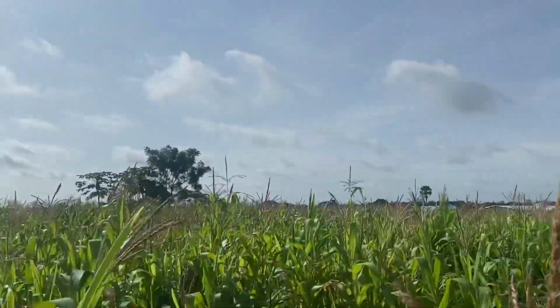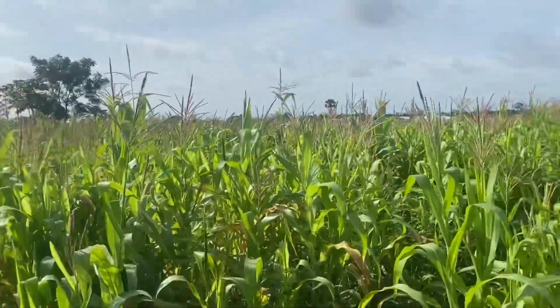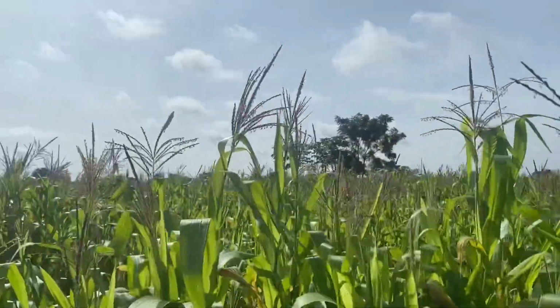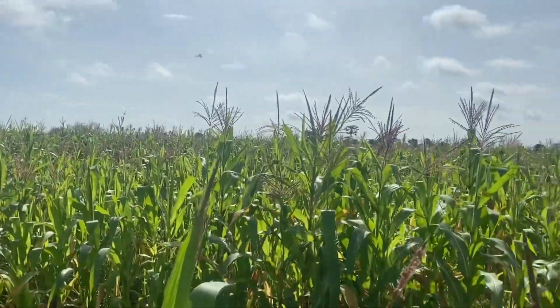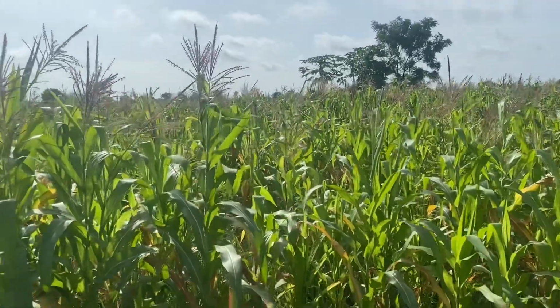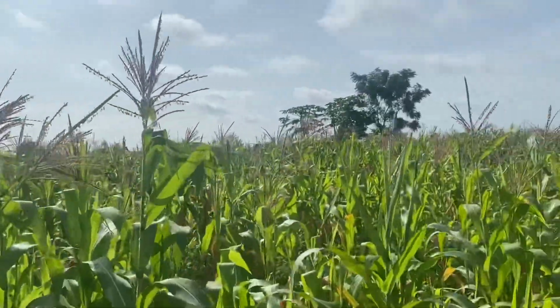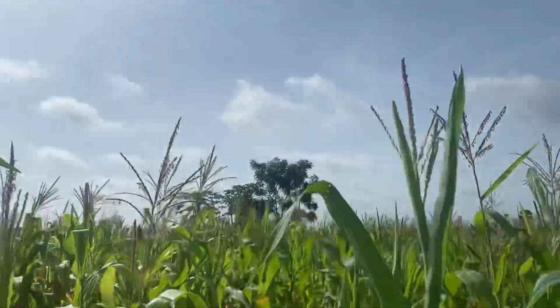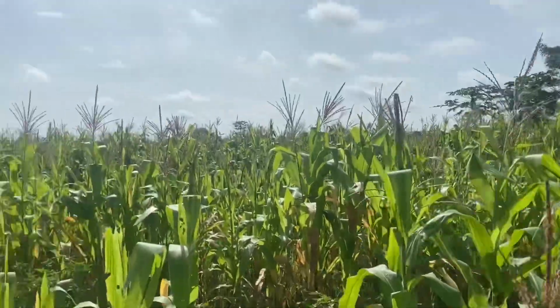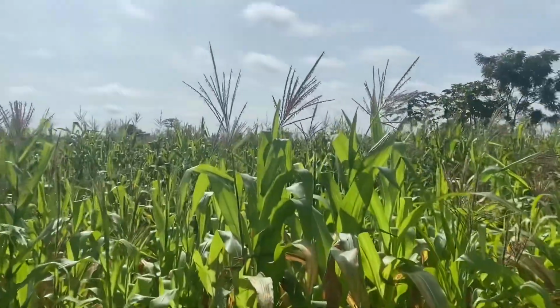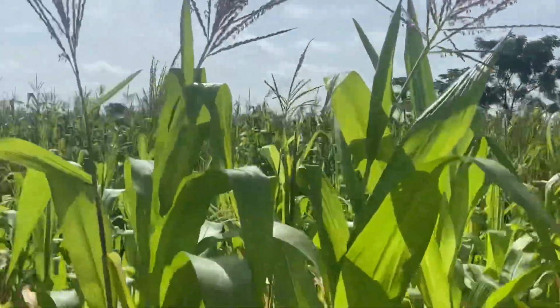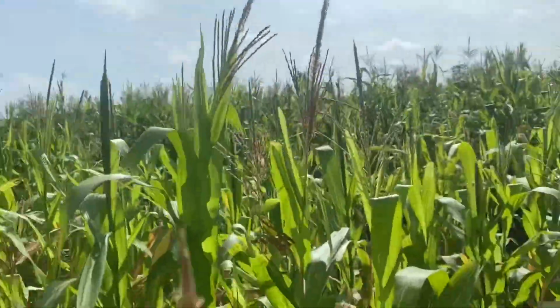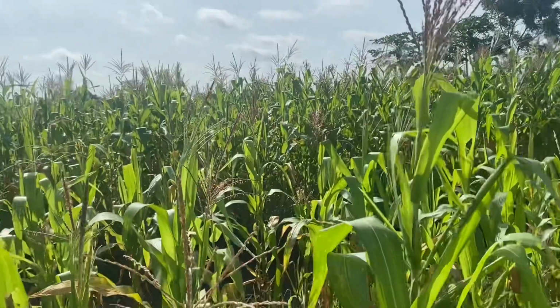But in all, we've seen the corn doing very, very well so far, and we are still watching every day. Corn is not just about planting it and going to sit somewhere. It needs maintenance. You have to keep working in there. You have to keep spraying weedicide, because once the corn is growing, the weeds will also come up again. They will start to grow. Even though you spray the first time, some places will start to grow.